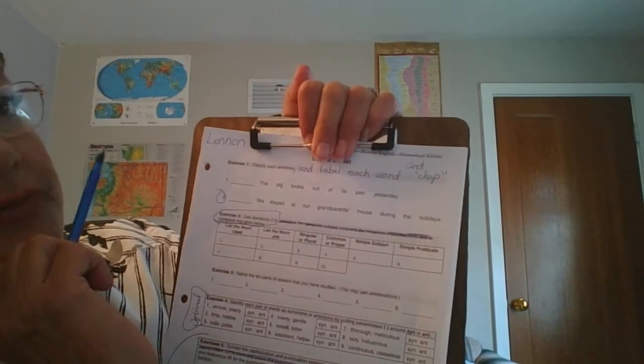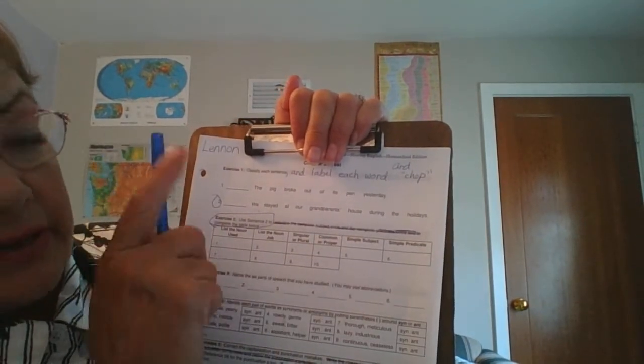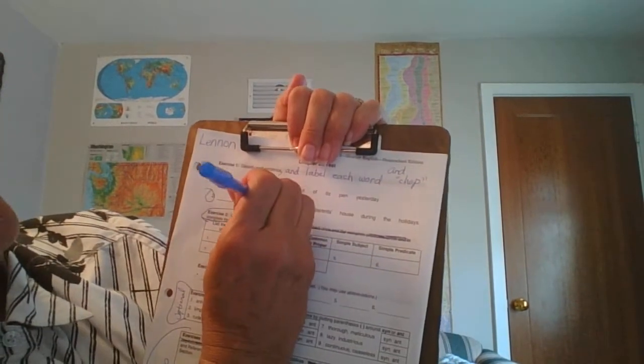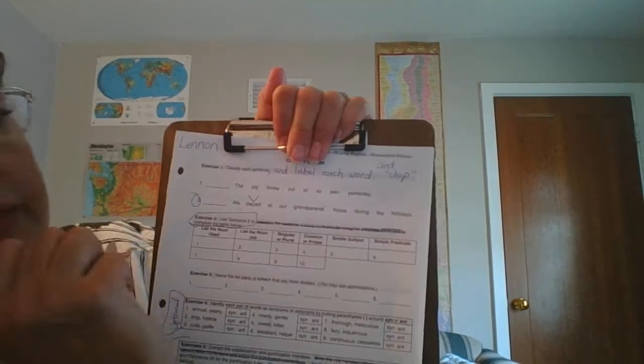Do I see a verb there? Remember, a verb can be something that you don't actually see physically being done, but it's something that shows action nevertheless. Stayed. Do you think stayed is a verb? Stayed. That actually is doing something. I stayed right here in my chair. You stayed at home to be safe. Yes. I hope that you put a V above the word stayed.